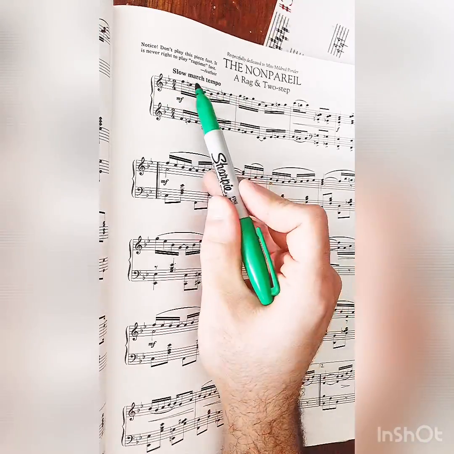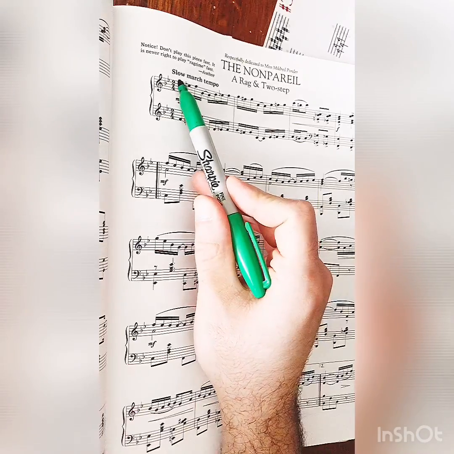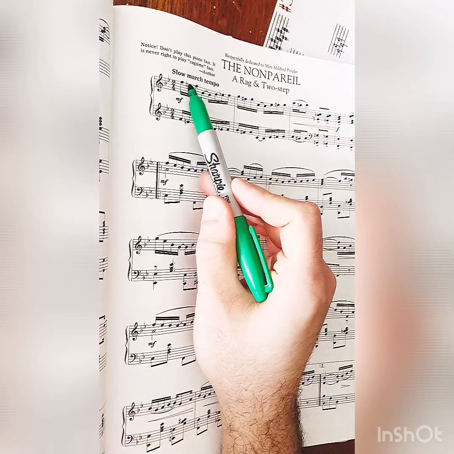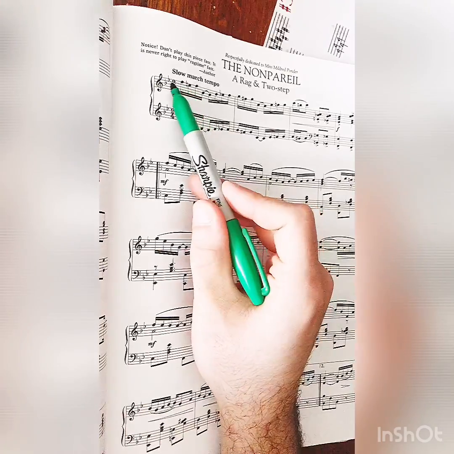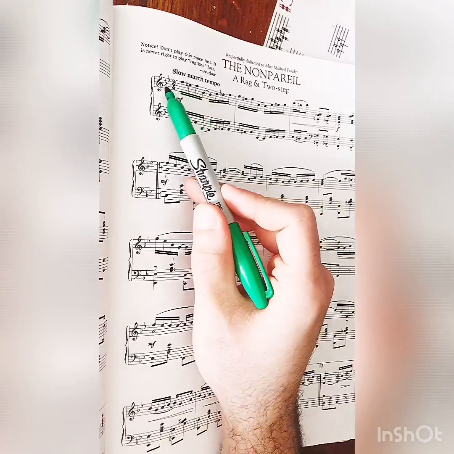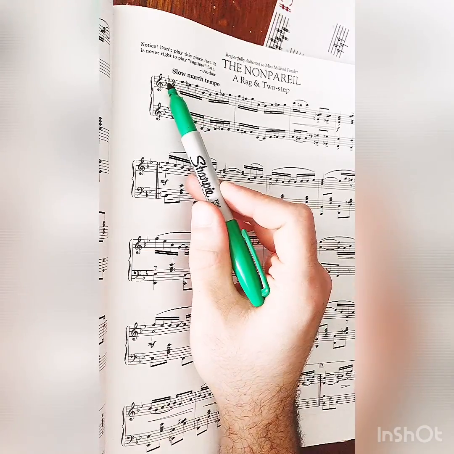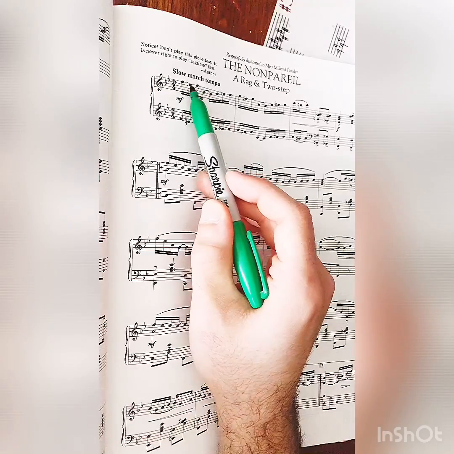Okay, so if there was an E before this natural sign, it would be flatted. It only becomes natural when you see this symbol next to it. So anything before that would be E flat. Let's say there were E's before this one. They would all be flatted because they have to conform to the key signature. Okay, so now you see there's an E natural.